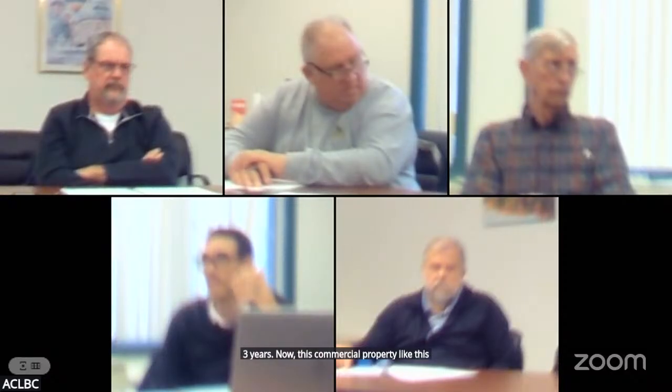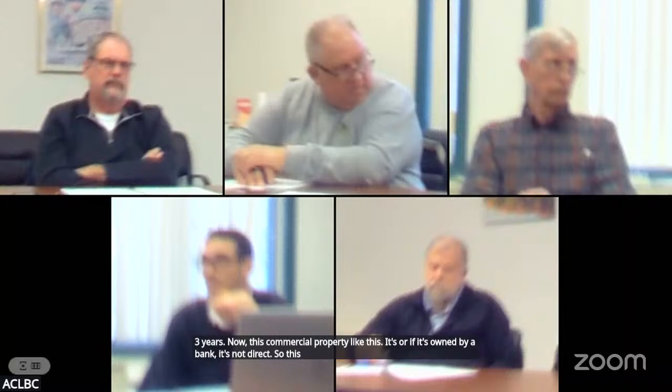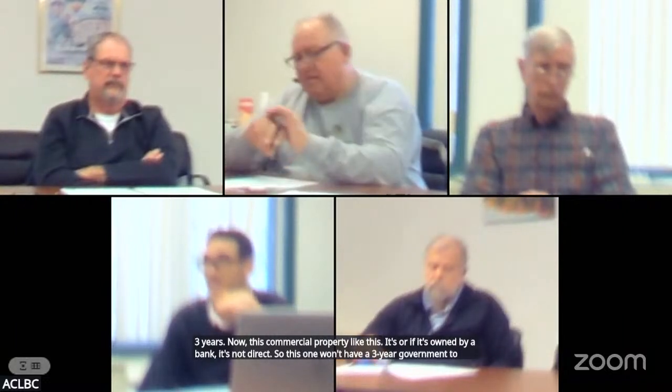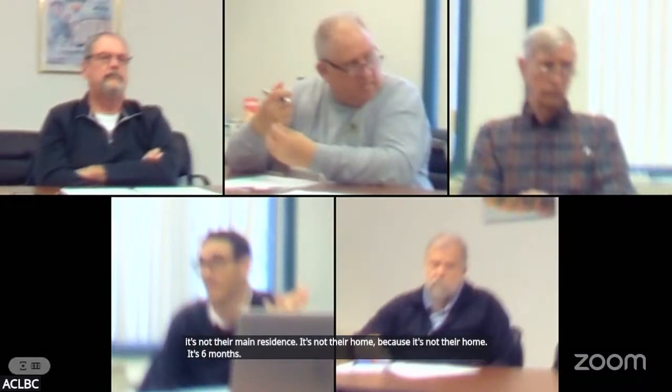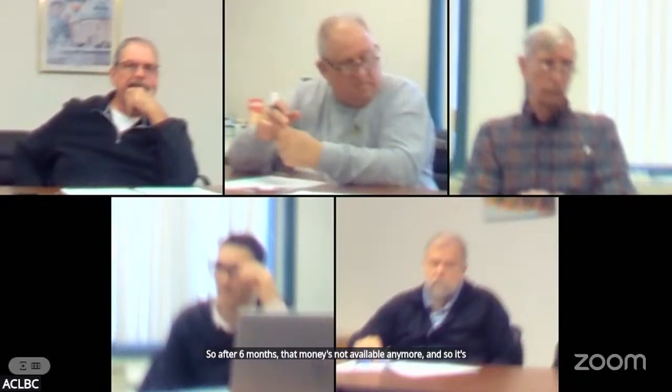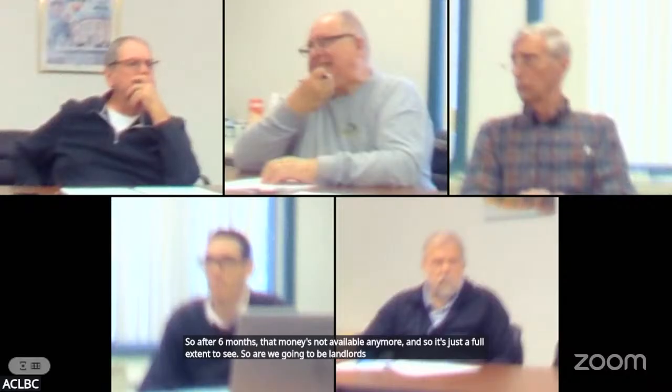Now, if it's a commercial property like this, or if it's owned by a bank, this one won't have a 3-year covenant to it because it's not their main residence, it's not their home. Because it's not their home, it's 6 months. So after 6 months, that money's not available to anyone, and it's just a holding thing. Okay. So are we going to be landlords with that building?